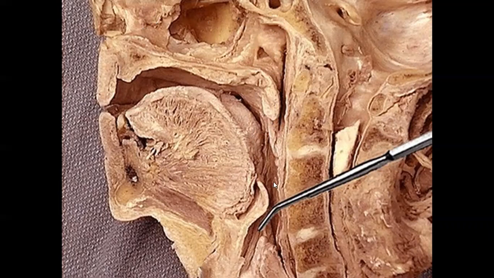Then this was the oropharynx. This structure here is the tongue, this is the posterior part of the tongue, and this part is the oropharynx. Here, what is this? This leaf-like cartilage is your epiglottis. And this structure where you see the probe entering is the laryngeal inlet. So this part is the laryngopharynx, and this part is the oropharynx.